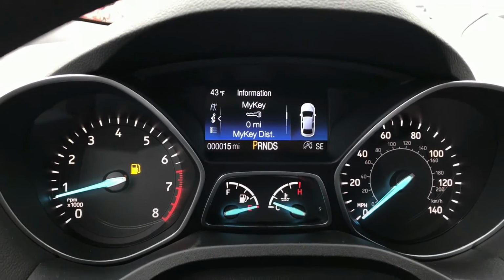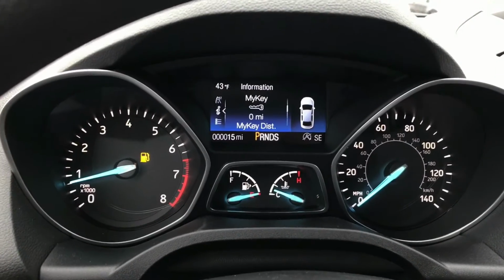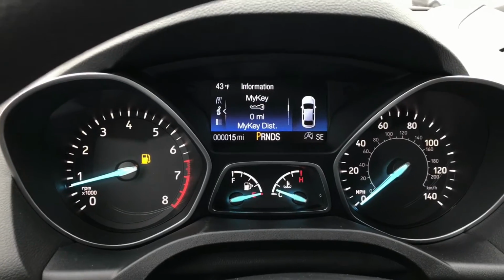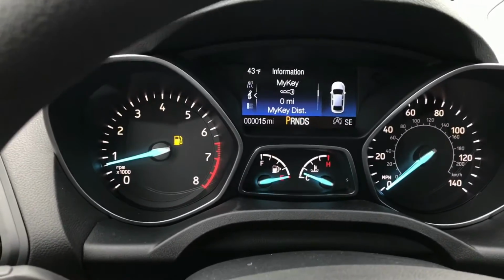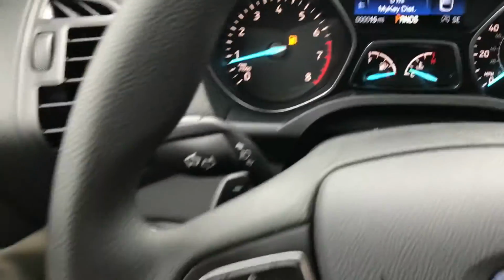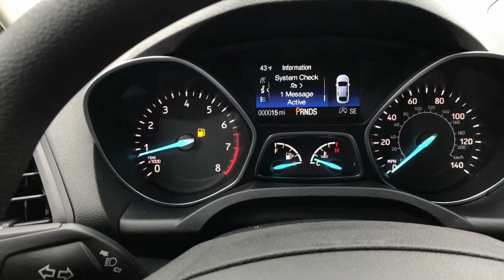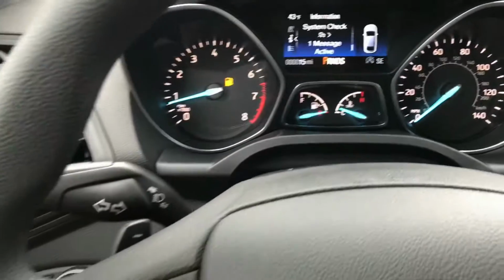It talks about my key, which if you don't know, my key is a setting on the keys that limits the speed and the radio volume. It's designed for teen drivers, so they can't drive 100 miles an hour with the radio blasting. Again, back here, you have two my keys. You can also check things on your vehicle here with system check.